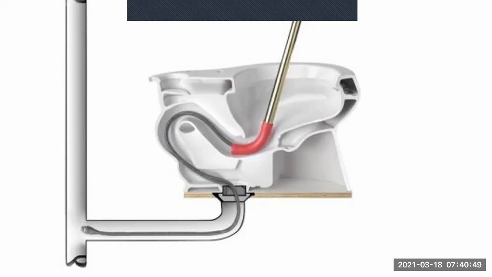There are customers who really do care about how it looks when they're looking down into the bowl. If they see all those scratches, just be prepared for a callback, and that's on yourself.